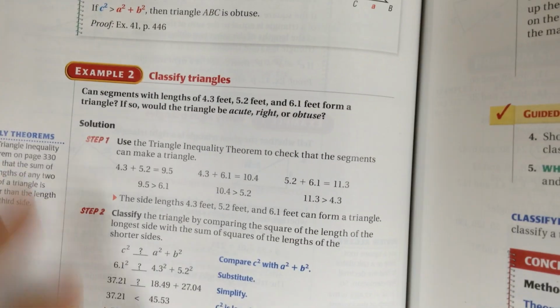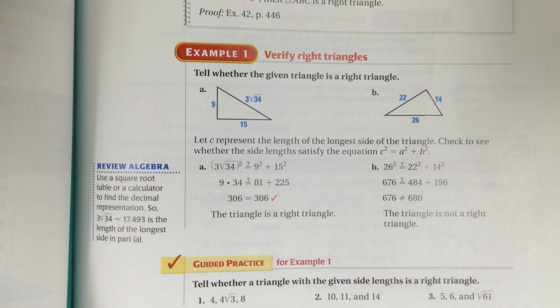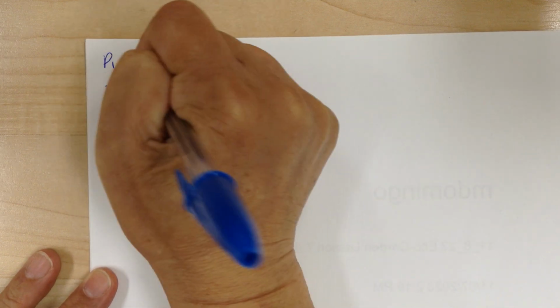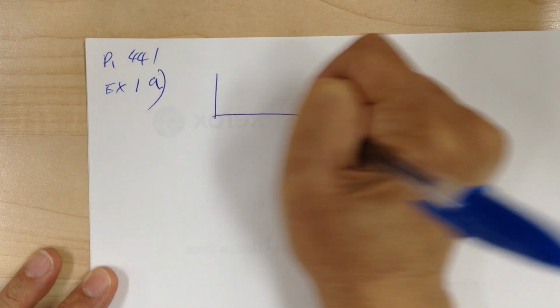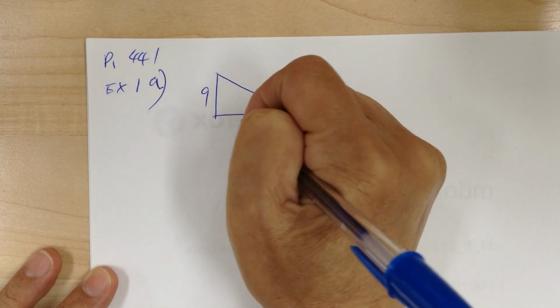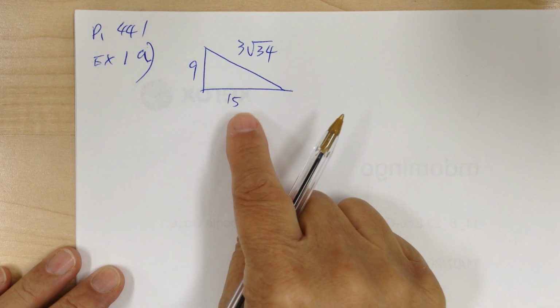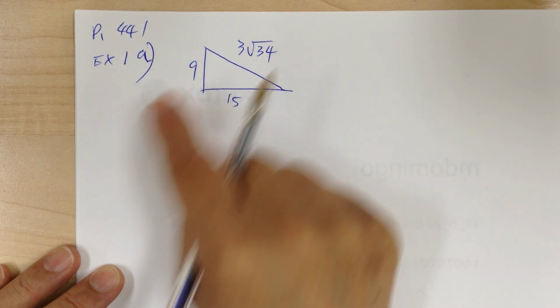Now let's go over some examples. Let's go to example 1, example 1a. You have this triangle, and you want to see if this is a right triangle or not. So you want to see if c squared equals a squared plus b squared.